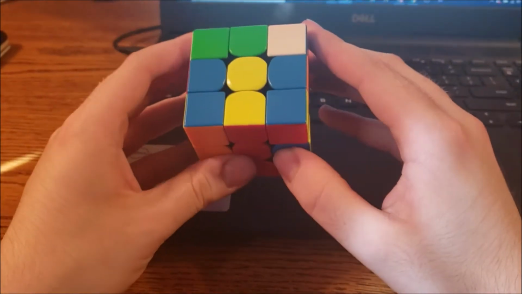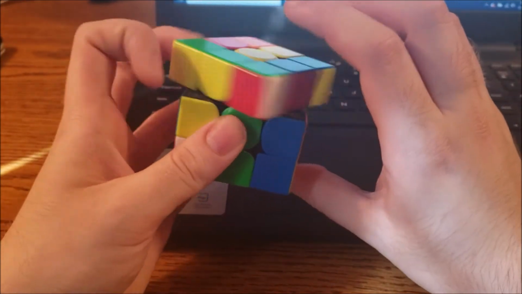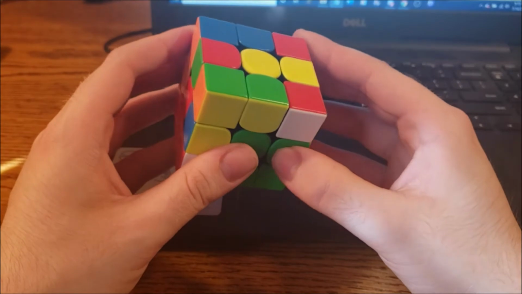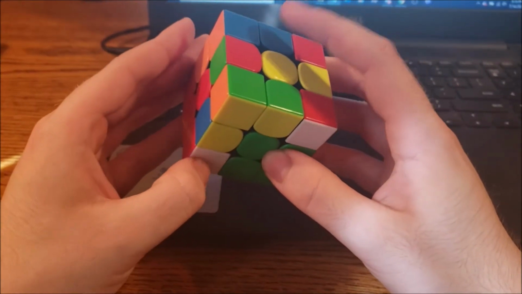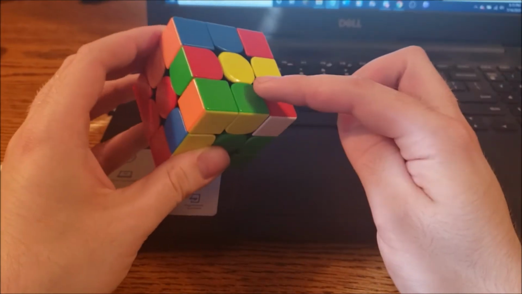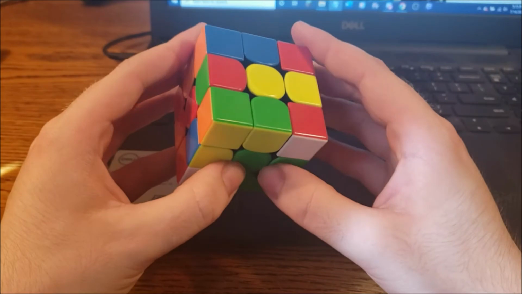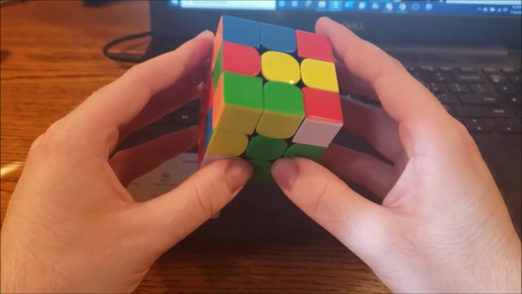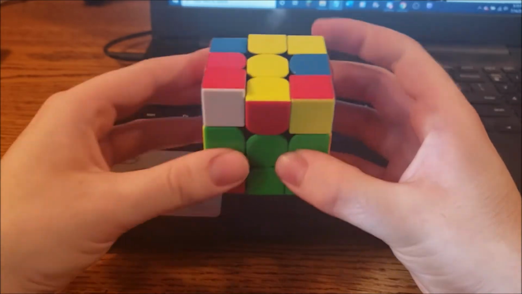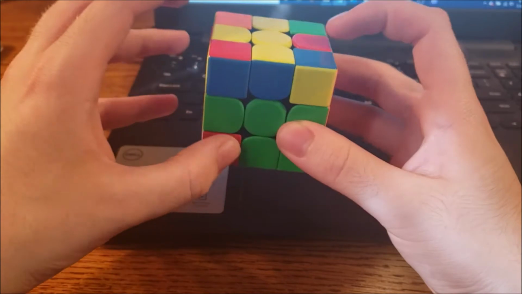So then I saw this F2L pair. This is kind of interesting. I must have been tracking this. I don't know if I saw this or if I saw this one first or if I saw this and then saw this, but this was a really good choice for F2L because it saves me a rotation. So I did this F2L pair here. And then finally I did this.